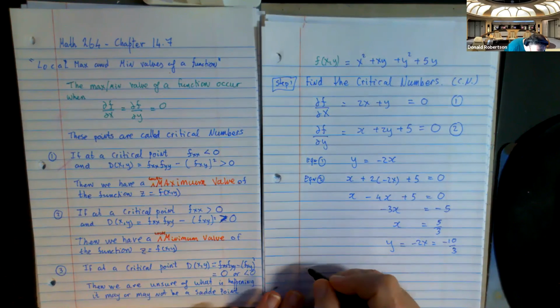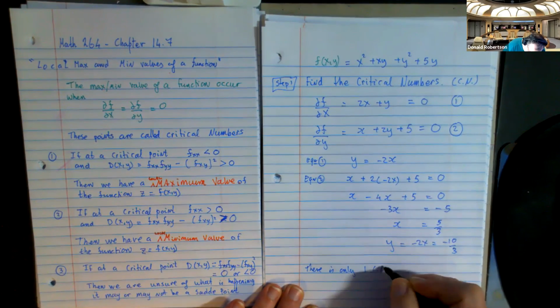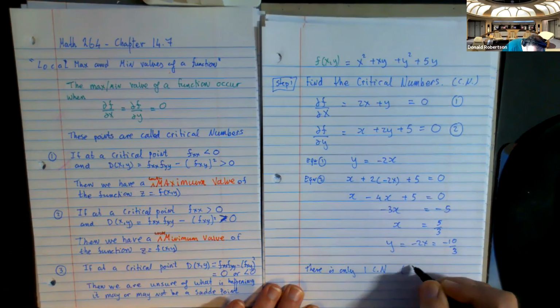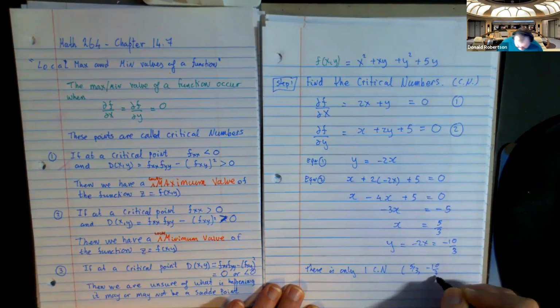So in this particular question, there is only one critical number, and it happens to have coordinates 5/3, negative 10/3.